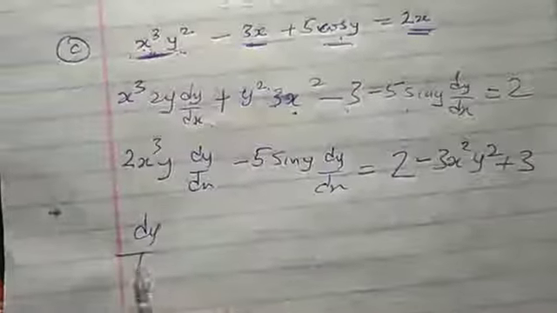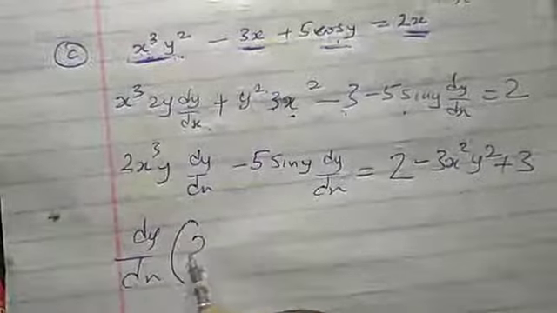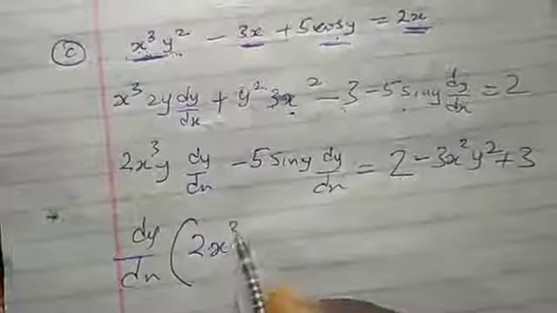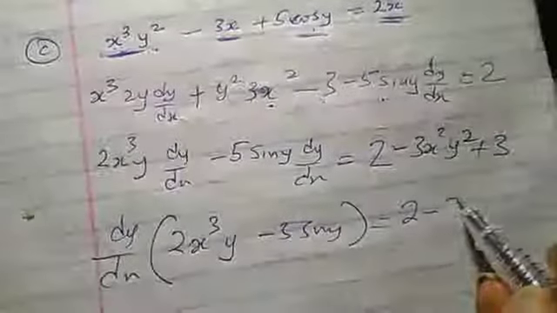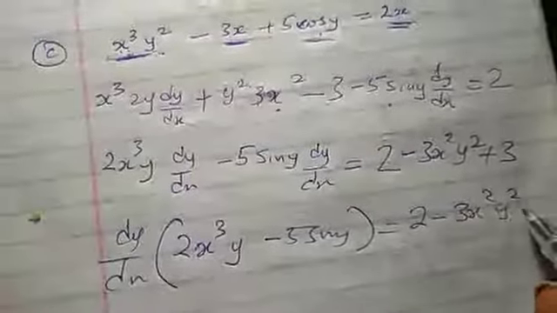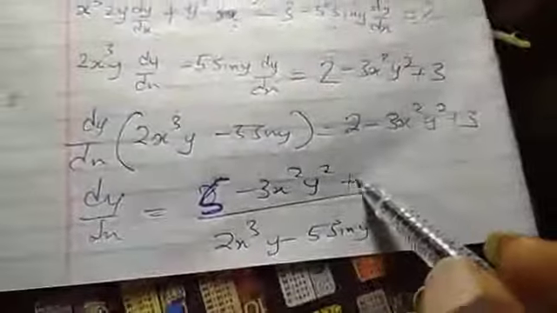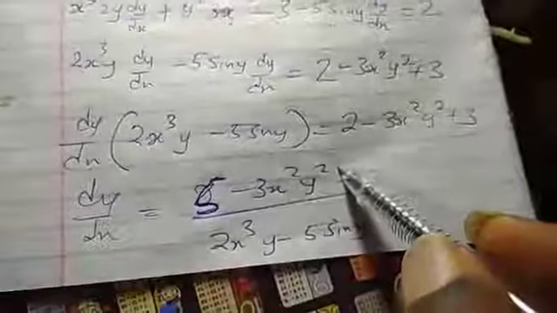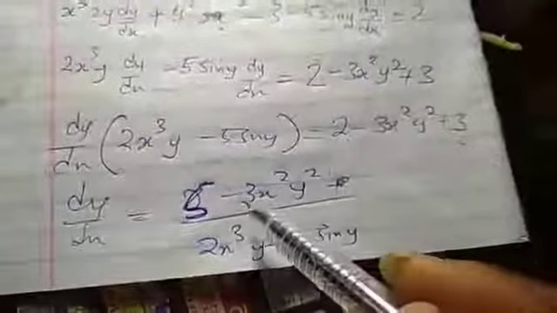So after that, you factorize the dy/dx out, which is 2x cubed y minus 5 sin y equal to 2 minus 3x squared y squared plus 3. So making the dy/dx the subject of the formula, we are going to have 5 minus 3x squared y squared over this, because 2 plus 3 has given me 5. So this is our answer to this question.